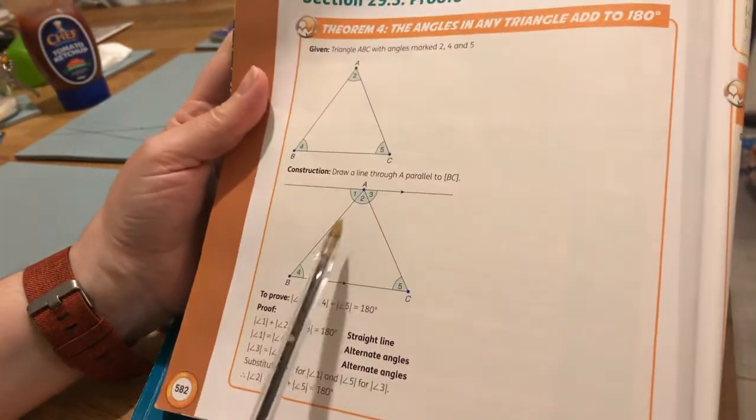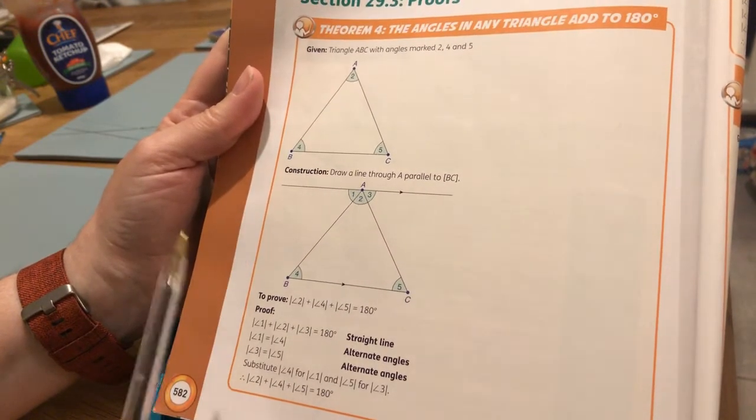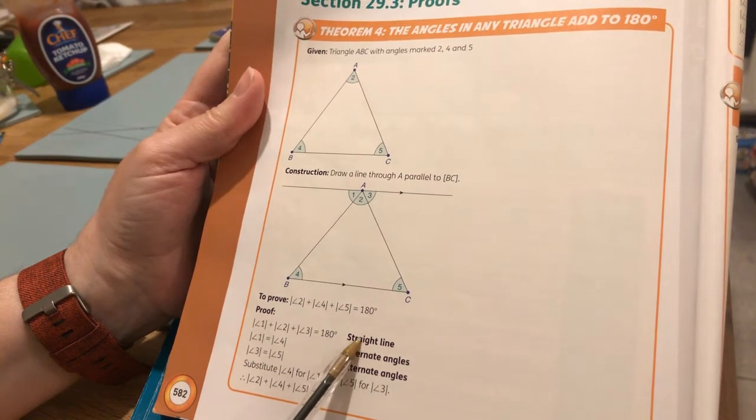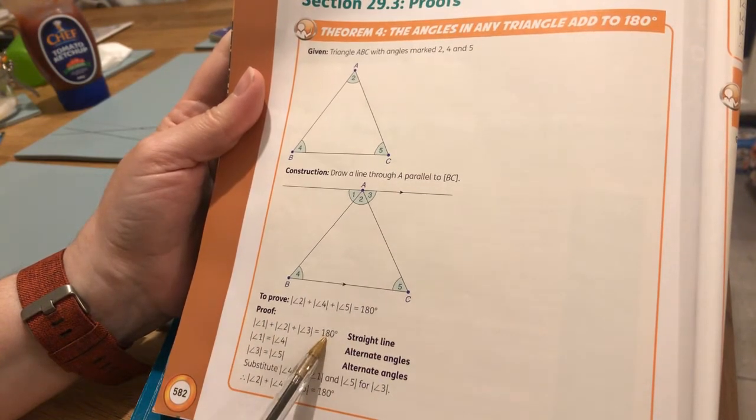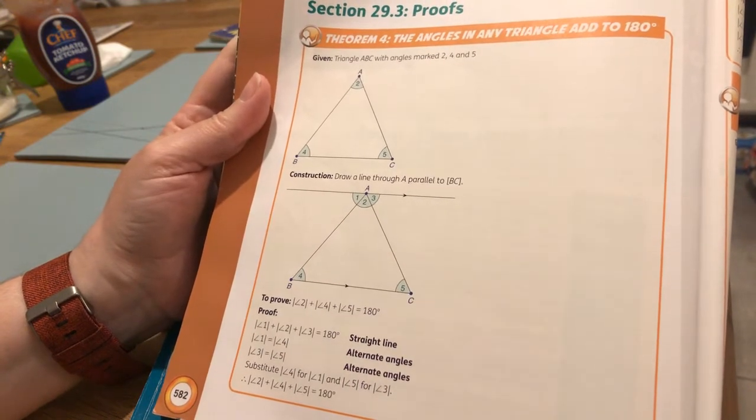So how am I going to prove that? Well, I'm going to say I know that 1, 2 and 3 add up to 180, and I'm sure of that because they're on a straight line. So you need to write down 1, 2 and 3 are equal to 180 because they are on a straight line. Or like they've done, write the words "straight line" to the right.